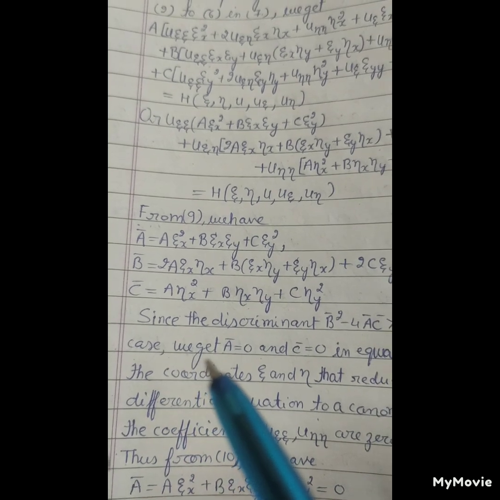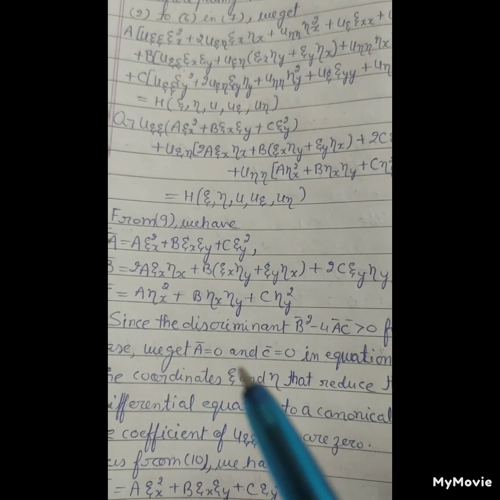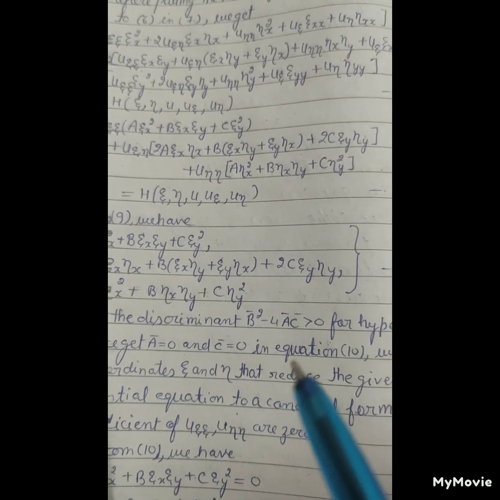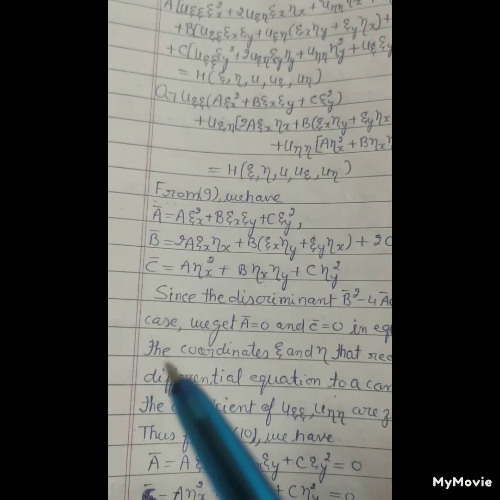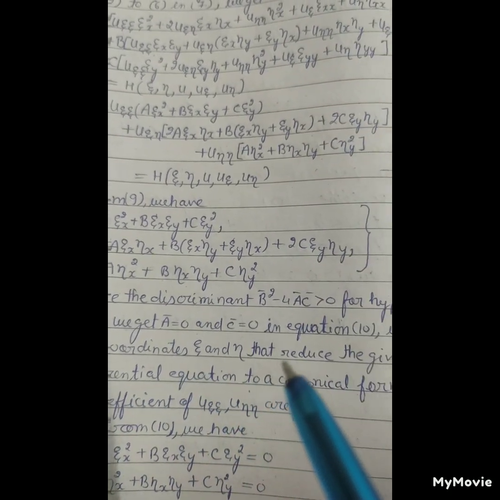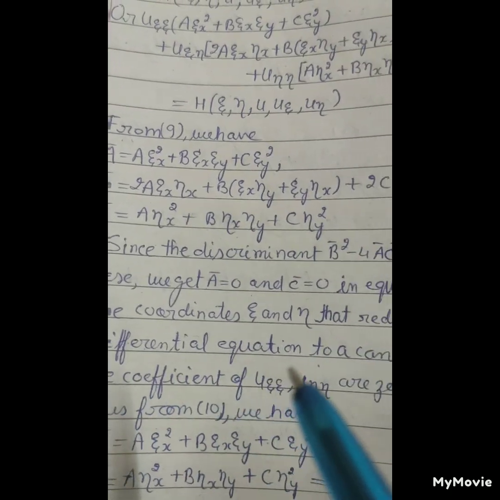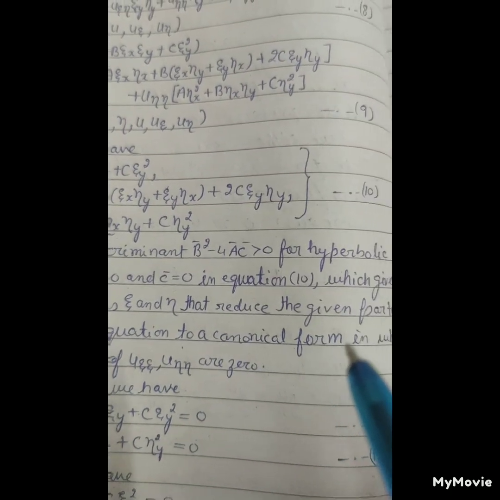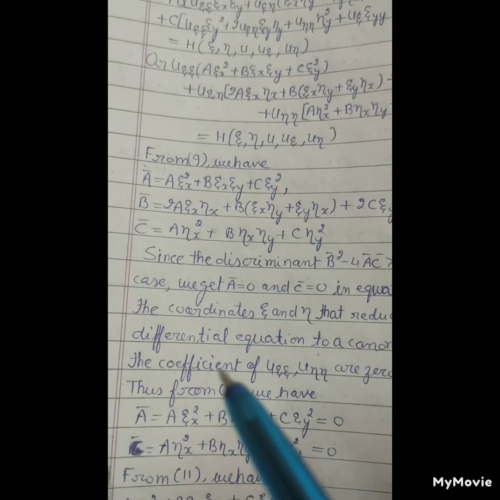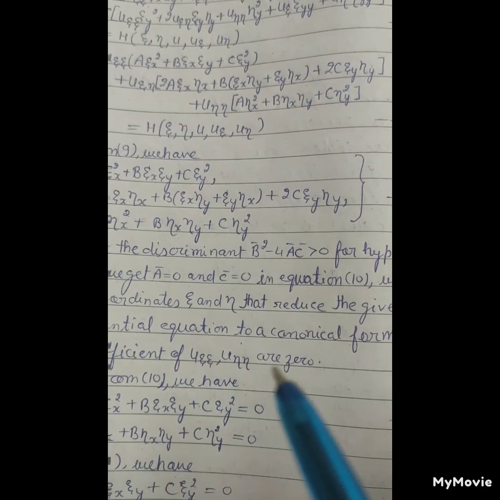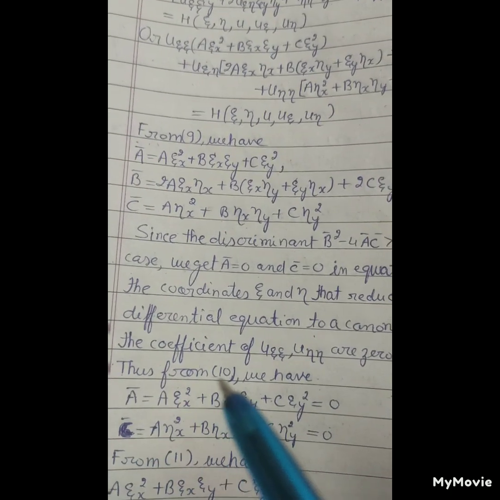Since the discriminant b̄² − 4āc̄ is greater than 0 for a hyperbolic case, we get ā = 0 and c̄ = 0 in equation 10, which gives the coordinates η and ξ that reduce the partial differential equation to a canonical form in which the coefficients of u_ηη and u_ξξ are 0.